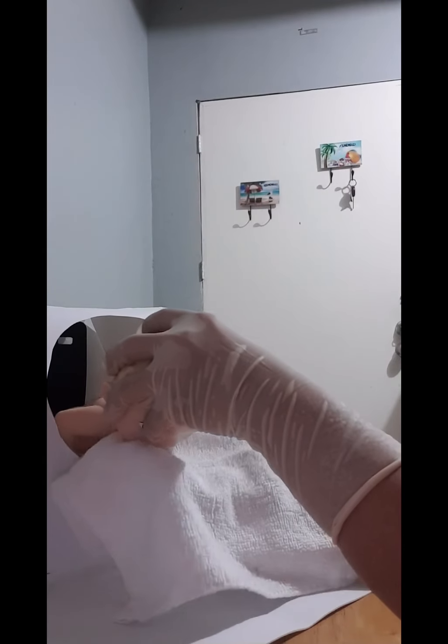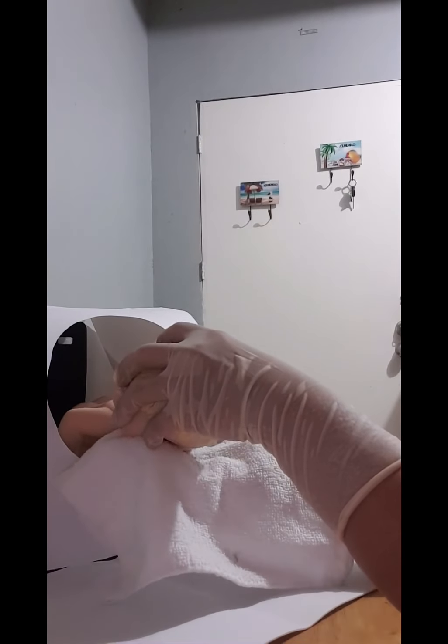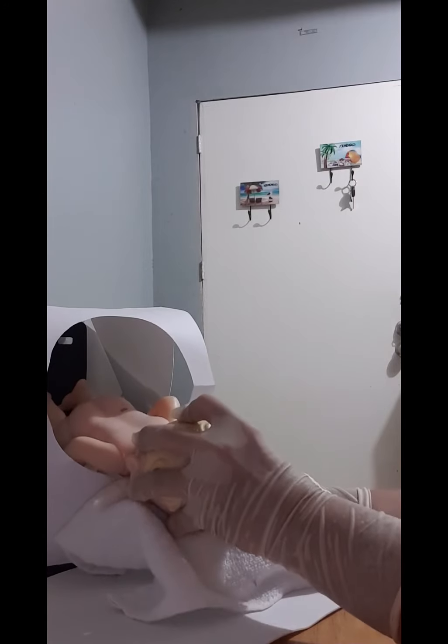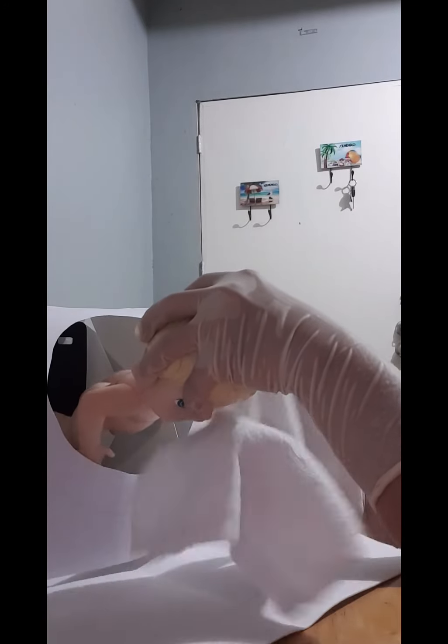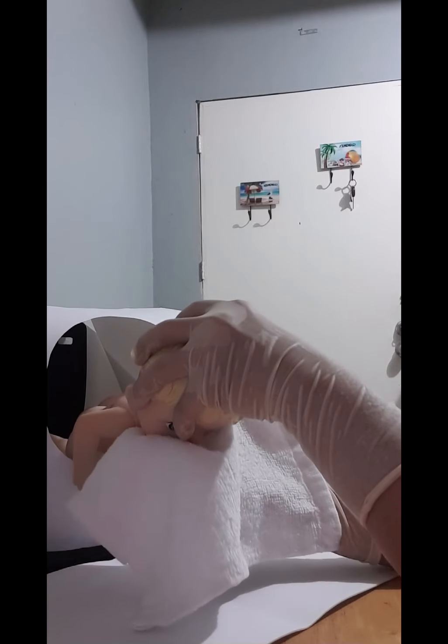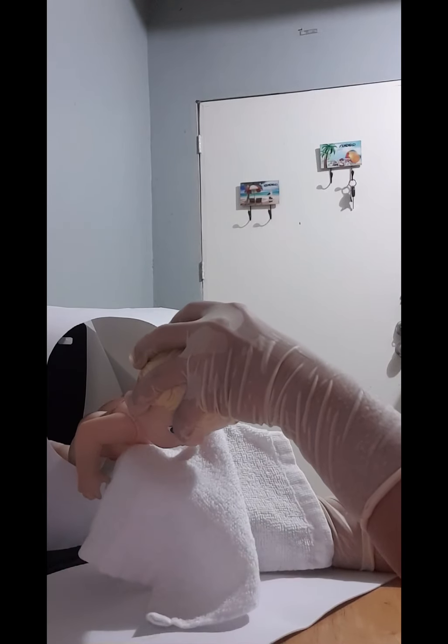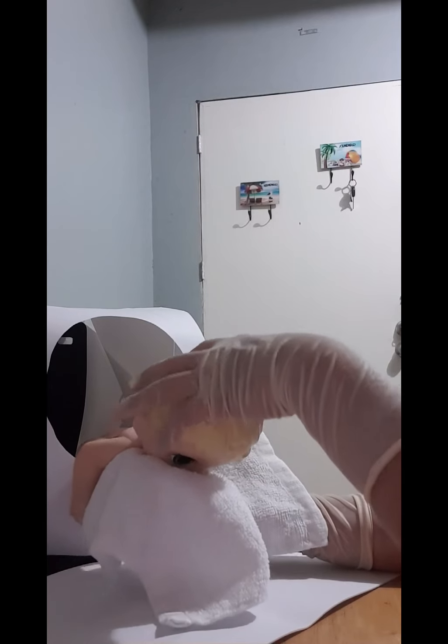And immediately after the head has come out, it will fall posteriorly. It will go like this. So that's why it is almost in contact with the maternal anus. So that's the purpose of the draped hand, so that the fetal face will not be in contact with the maternal feces.